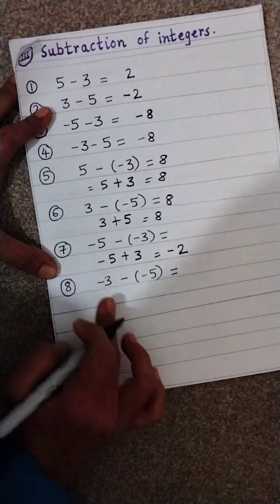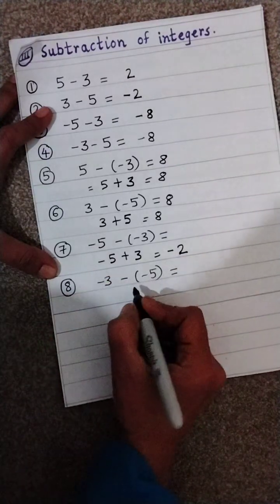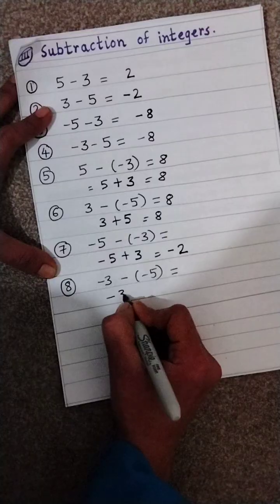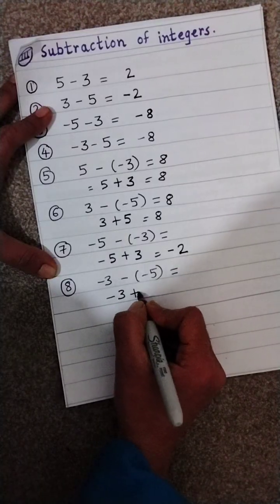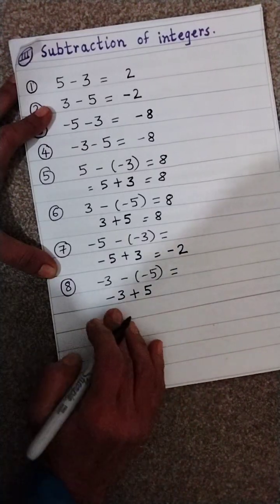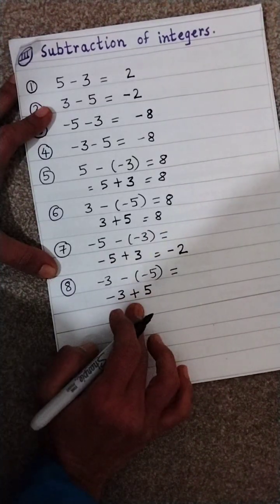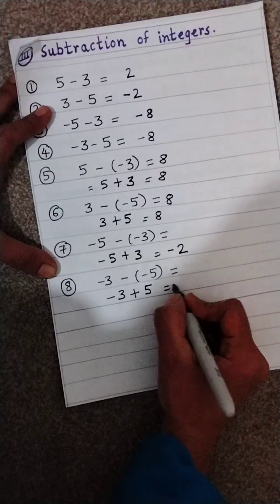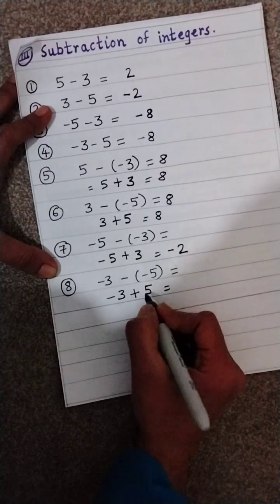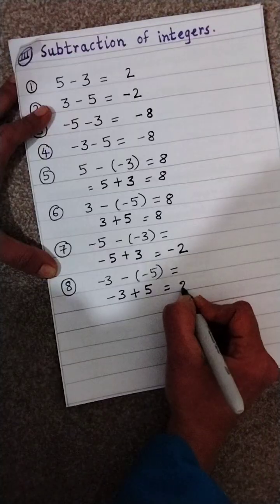Okay, minus. Here, open the bracket again because we have two signs in between. So it becomes minus 3 plus 5. One is plus and one is minus. So we just subtract and put the sign of the bigger integer. So 5 minus 3 is 2.